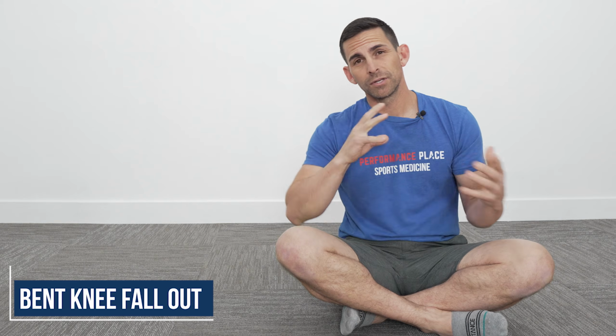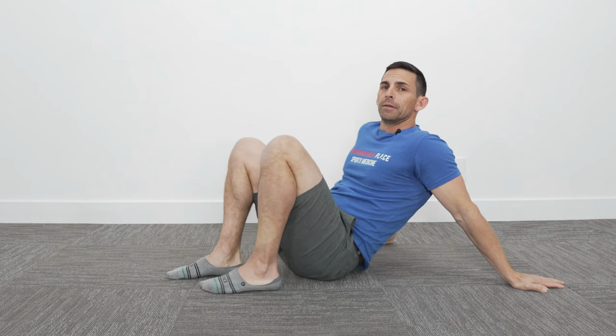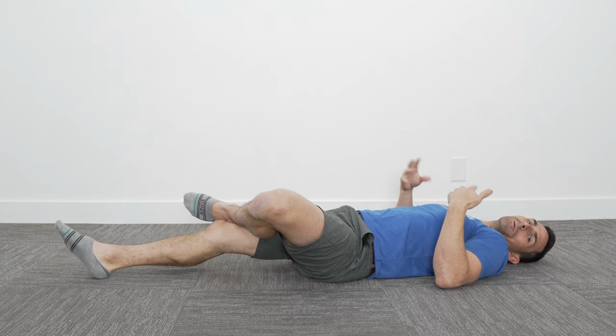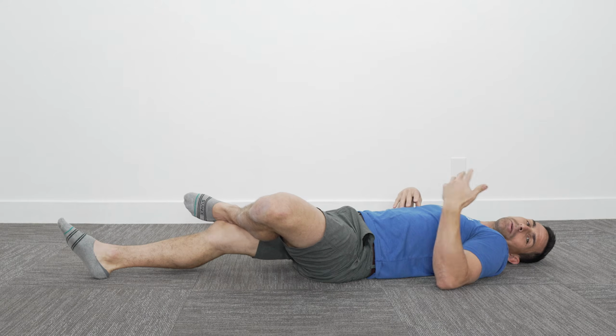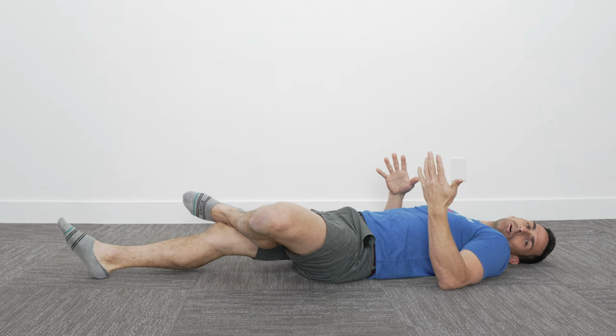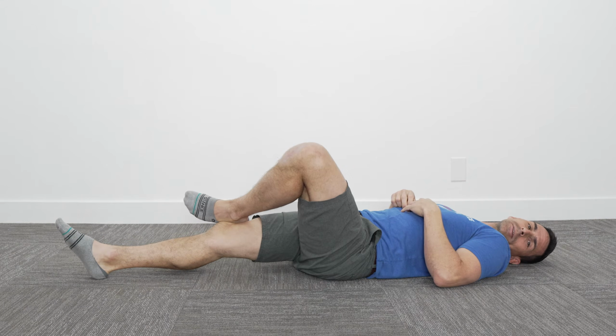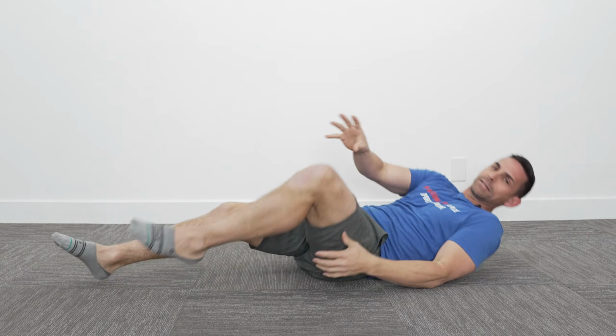Another test, which is going to be different side to side, is a bent knee fallout. Again, it's not always painful on people, so it's going to be just like so. The people who may have more of a positive test on this, their good side is going to be kind of like so, or some variant of a quote-unquote normal, and their other side is going to be kind of like this. Again, it may not be painful. I cannot stress this enough. Pain is not an indicator on these.